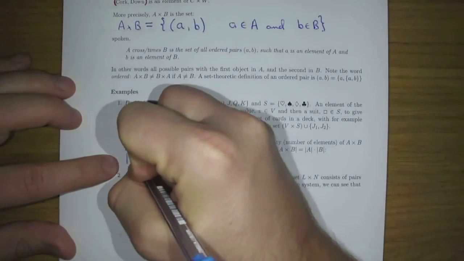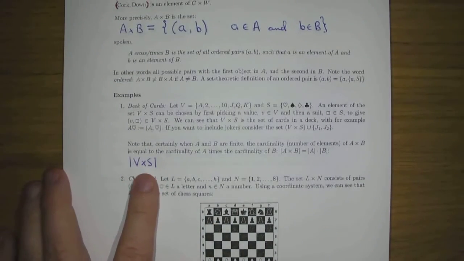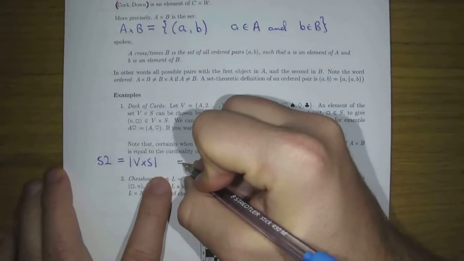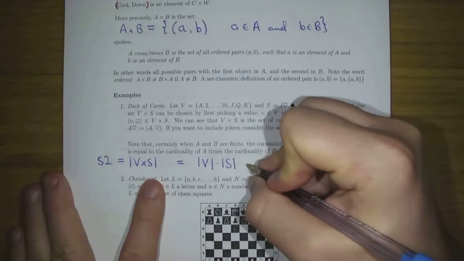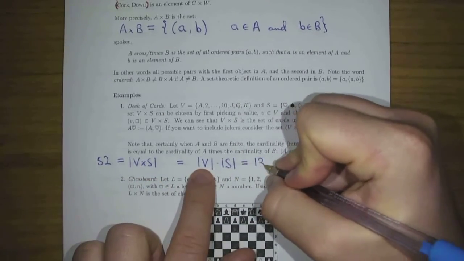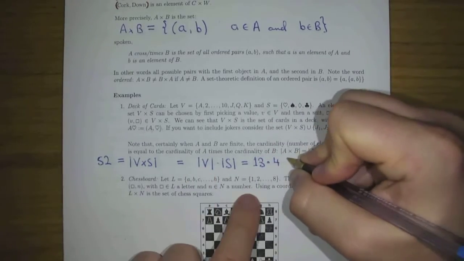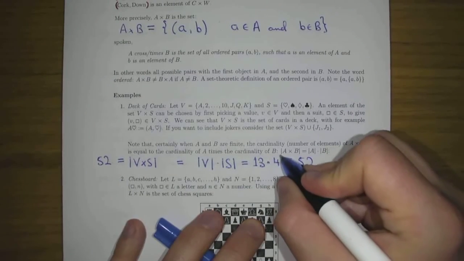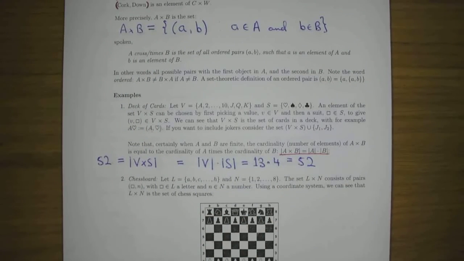So think about V times S. How many cards do you have in a deck of cards? You have 52. And this is the same as the number of values times the number of suits, which is 13 times 4 suits, which gives you the 52. So this is going to be something that you'll use. The number of elements in the Cartesian product of A and B is the number of elements in A times the number of elements in B. So a deck of cards is an example.